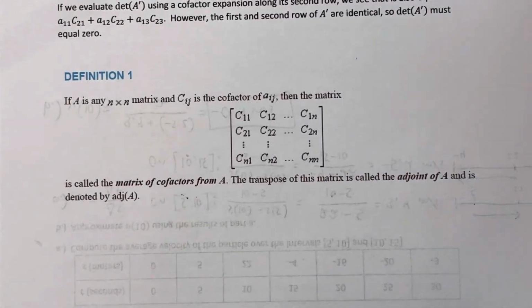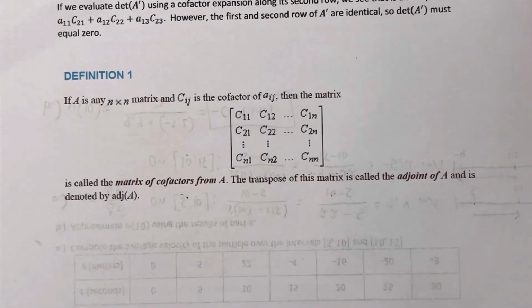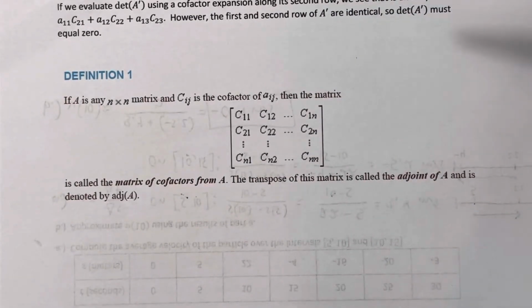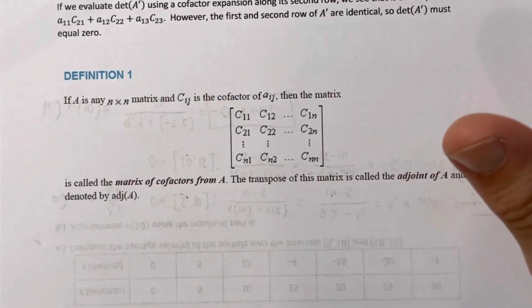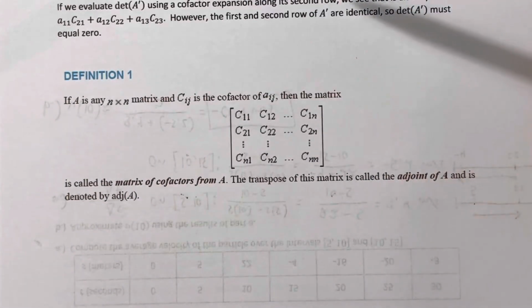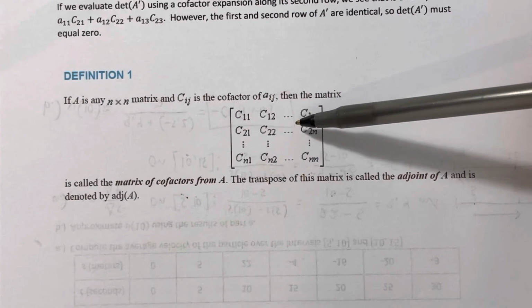Okay, so what we're going to do now, for the purpose of proving Cramer's rule in a little bit, is define a specific matrix that we can produce from a given square matrix. And we're going to start with something that we call a matrix of cofactors. So let's suppose for a moment that A is just any n by n matrix, and we're going to refer to Cij, as we have been, as the cofactor for the entry Aij.